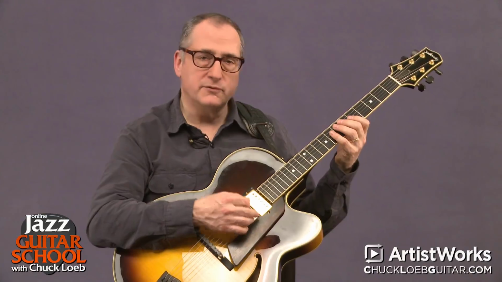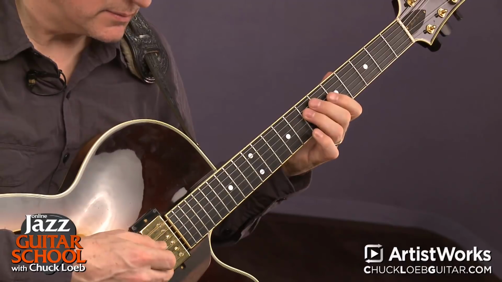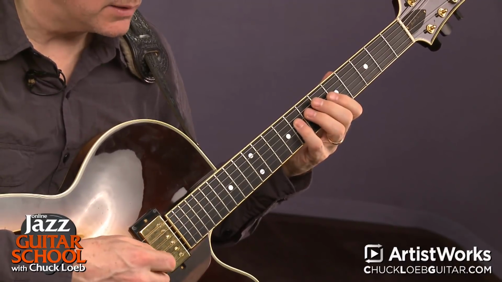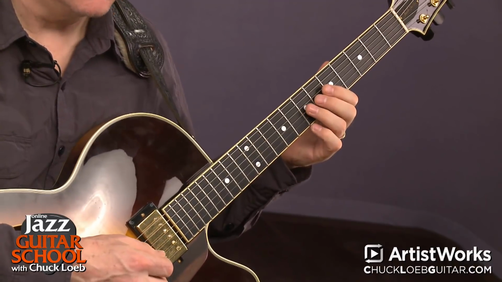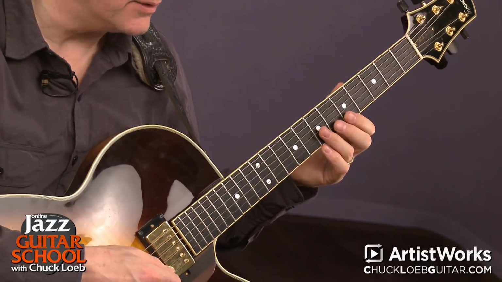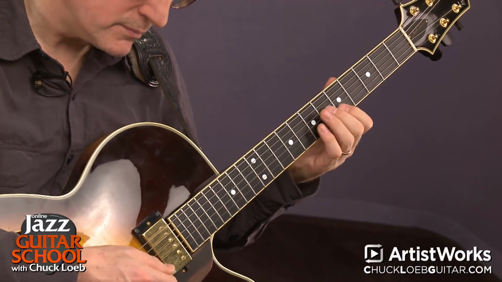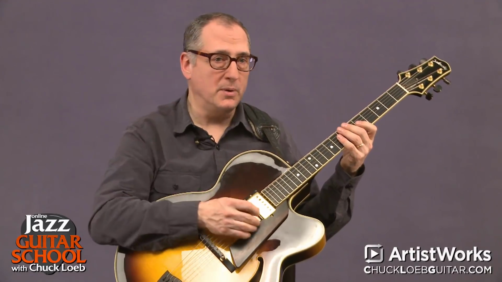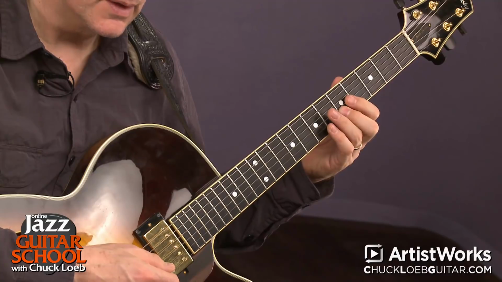Right? And let's do it from above. The first one is not in the key. B flat to A. Next one is in the key. D, it's just 4 to 3. And the next one is not in the key either. So that's from above, this is from below. Okay?